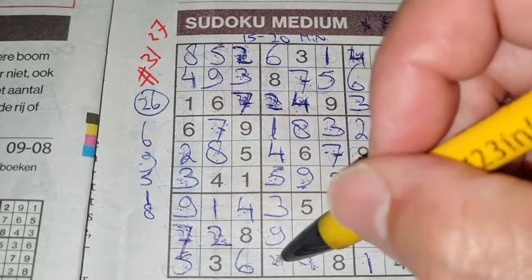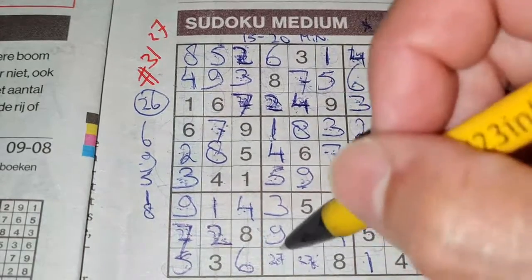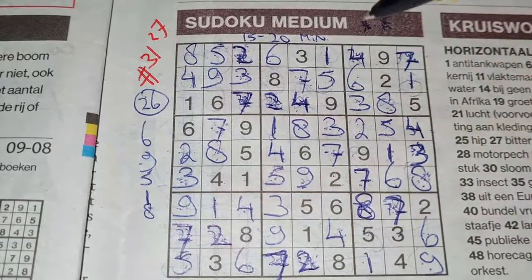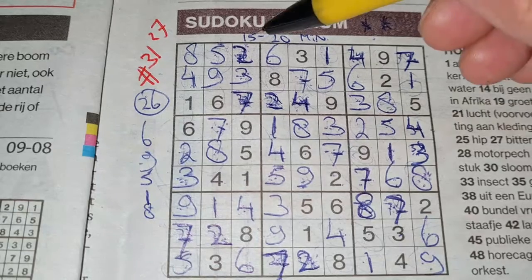And the final 2 numbers, 2 and a 7. We see there 2, no 2 there. 2 should be here, and the 7 goes there. Finished in 40 minutes. Wow.